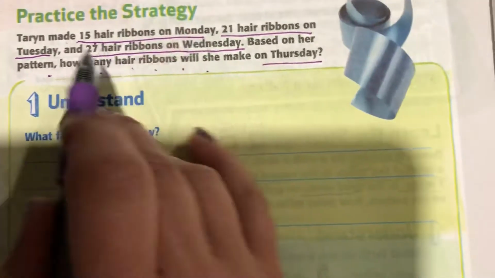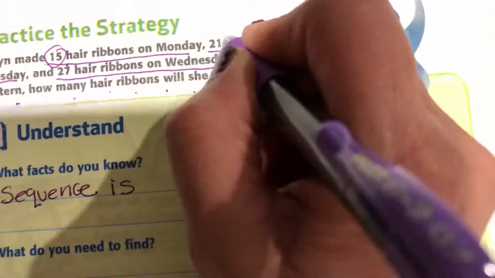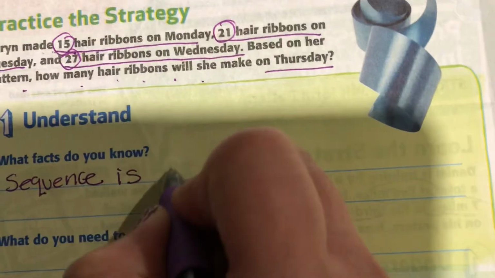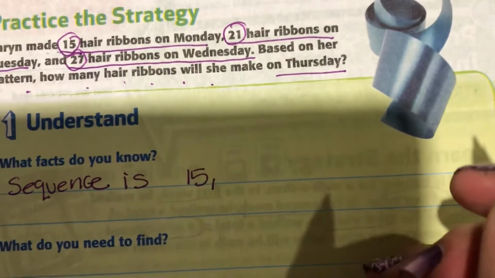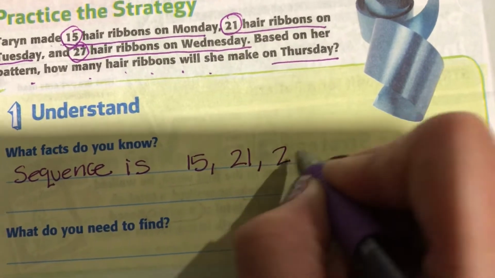So we know that her sequence is, let's circle the numbers here, 15, 21, 27.